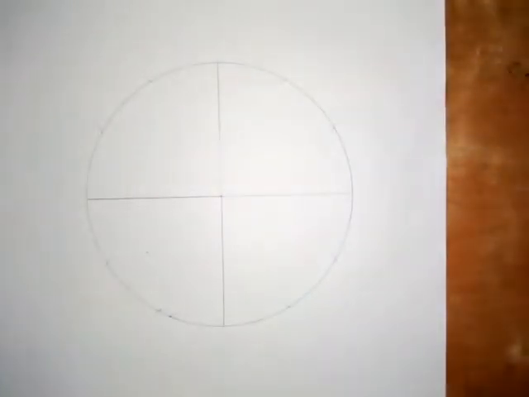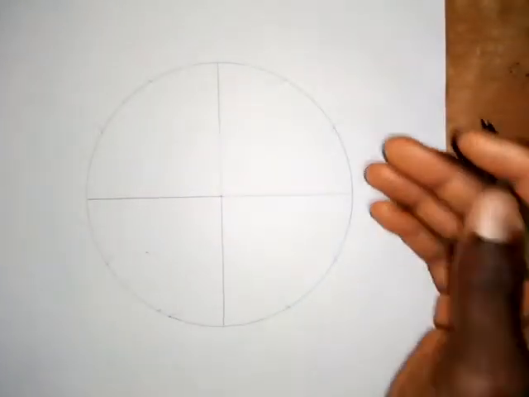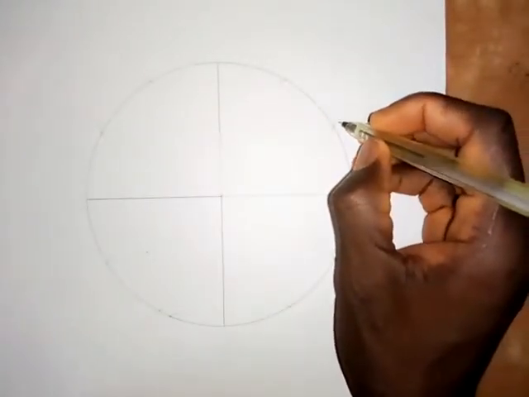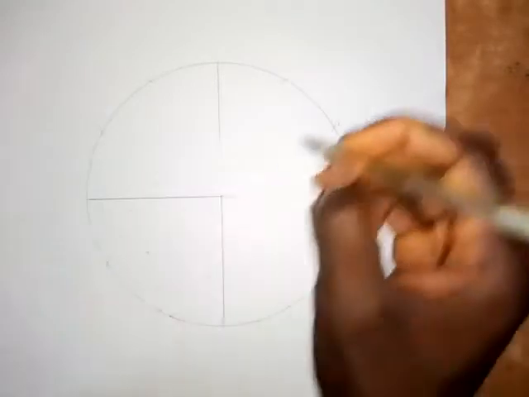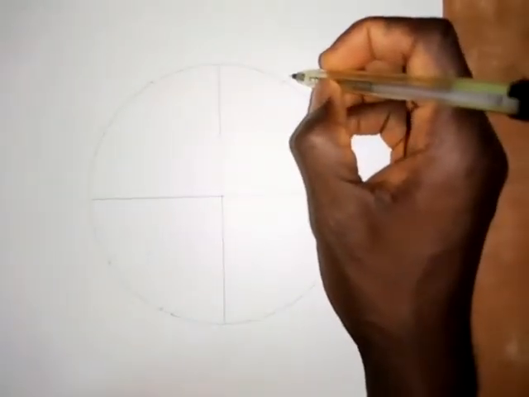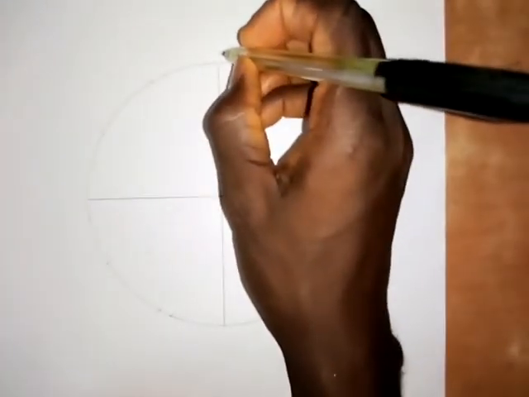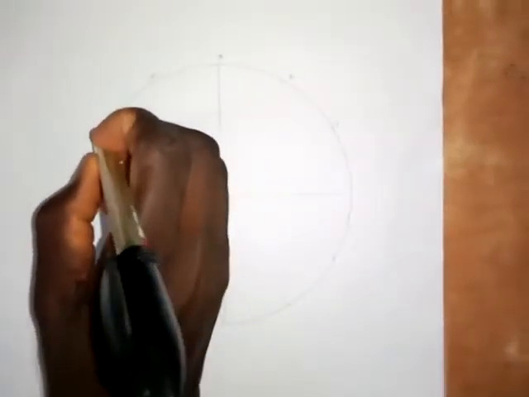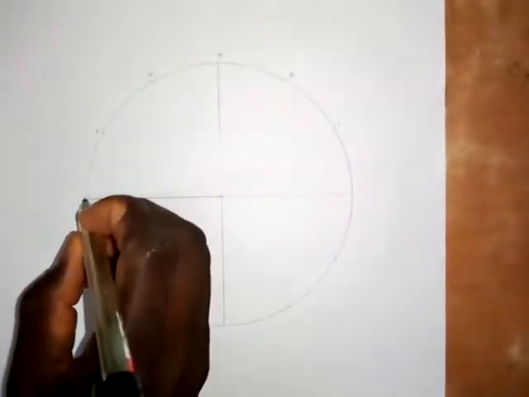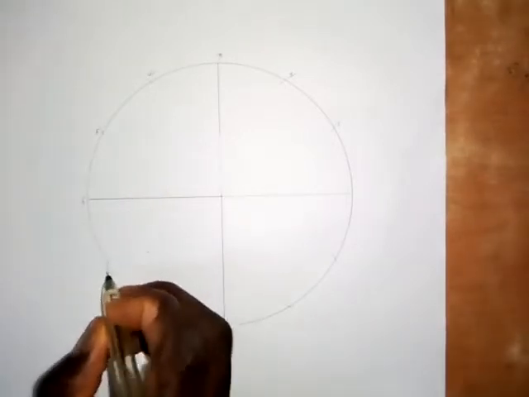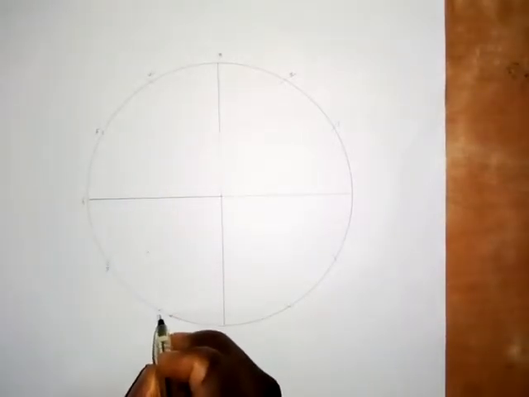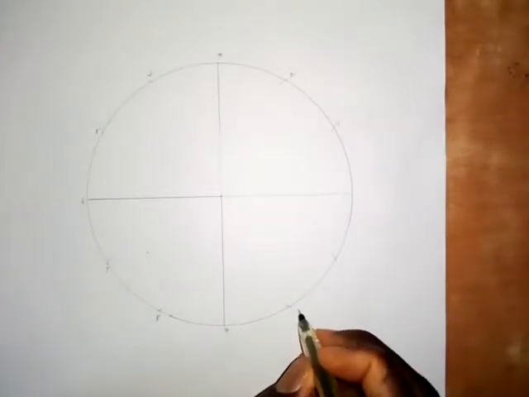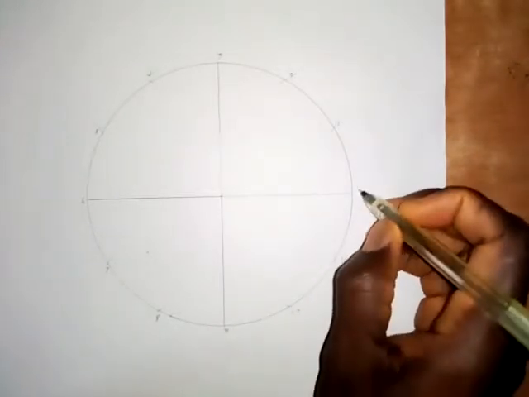So after doing this, we are going to number these points. I'm starting from here. So this is 1. I want to move in this direction. So this is 2. This is 3. This is 4. This is 5. This is 6. 7. 8. 9. 10. 11 and 12.